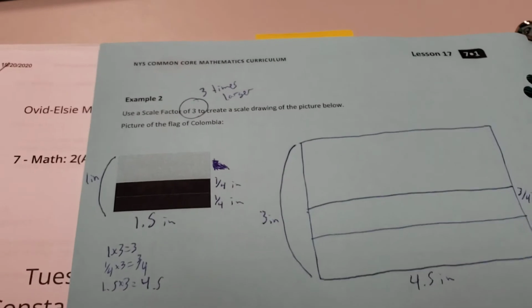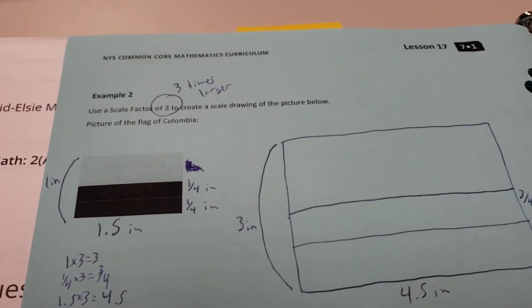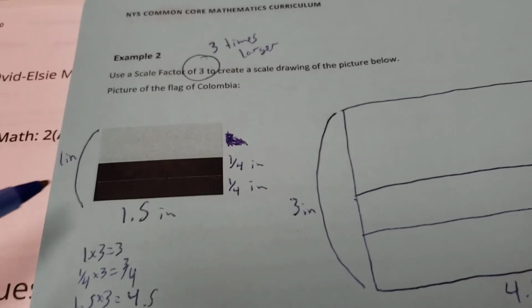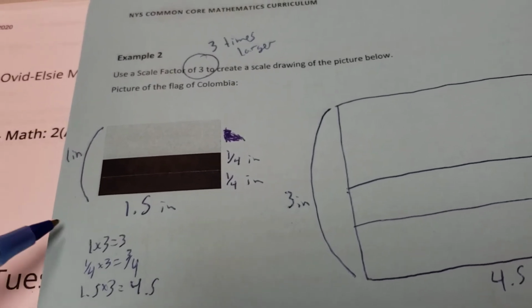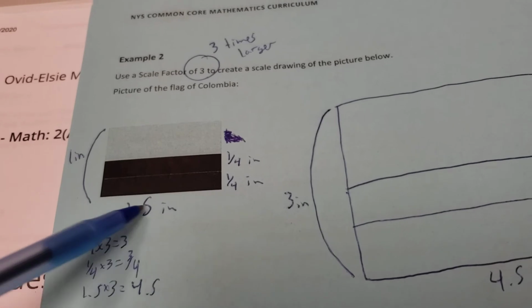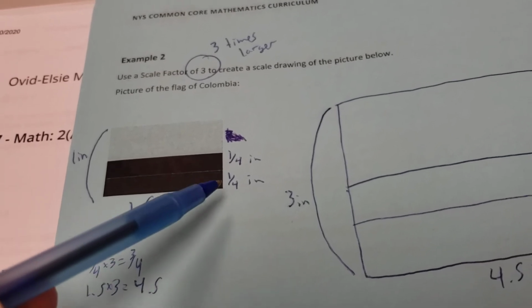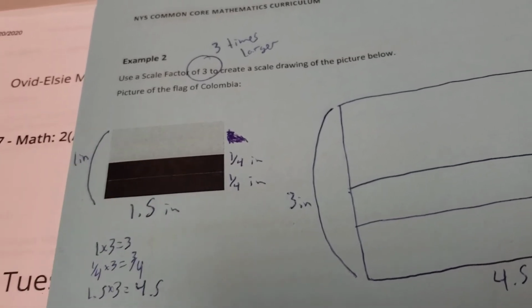And I can do this with similar pictures here too. It says use a scale factor of 3, which means I'm going to get 3 times larger to create a scale drawing of the picture below. Picture the flag of Colombia. If I say that this is going to be 1 inch tall and 1.5 inches across, then each of these little bars are only 1/4 inch tall.